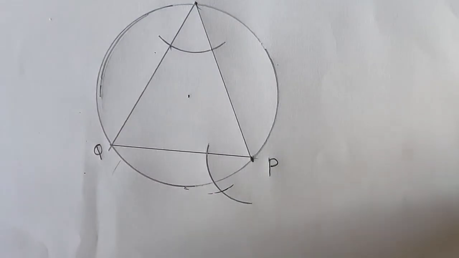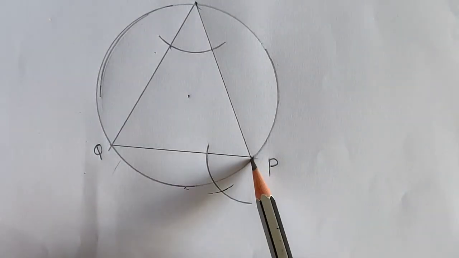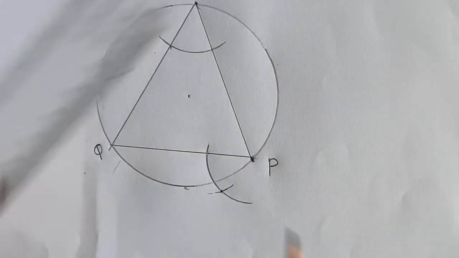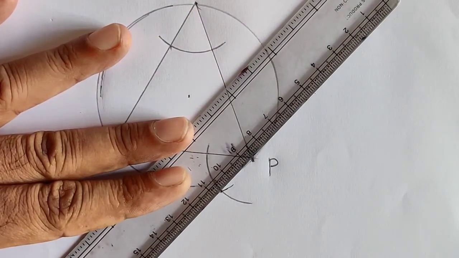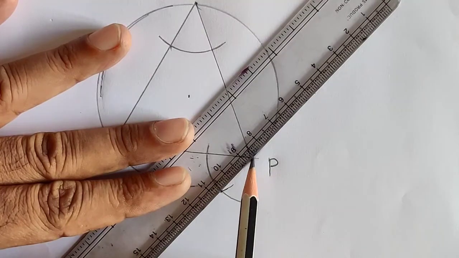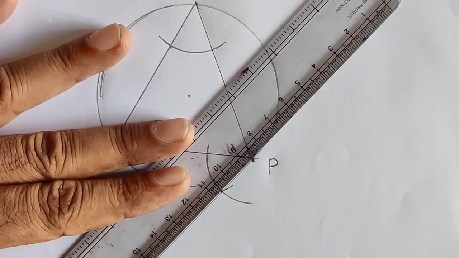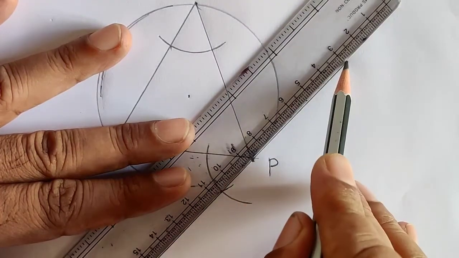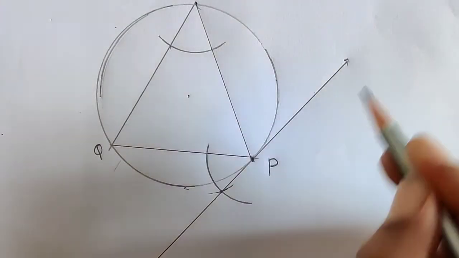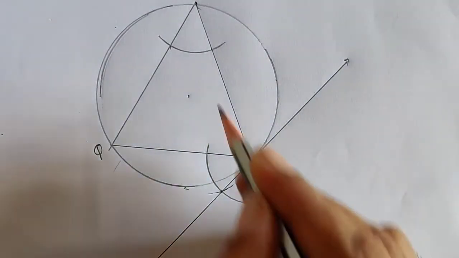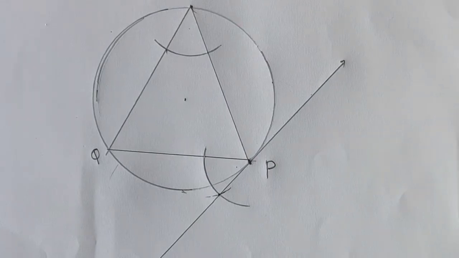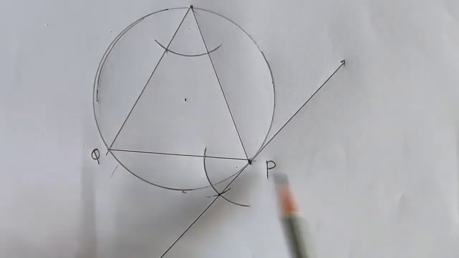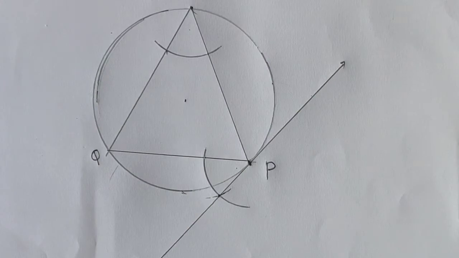Now draw a line passing through this point P and this point of intersection of these two arcs, that is the tangent to the circle passing through the point P but without using the center. Here this angle and this angle are congruent. So without using the center, using this concept, we can construct the tangent.